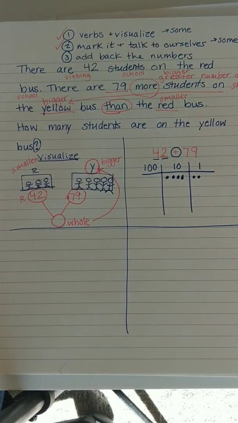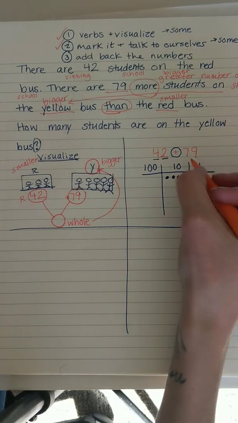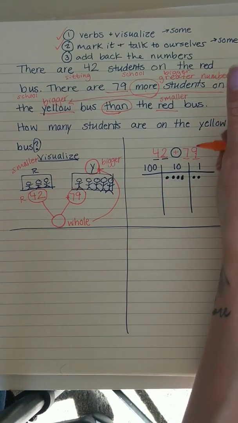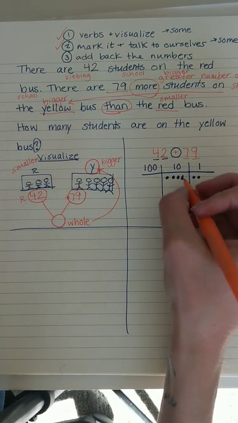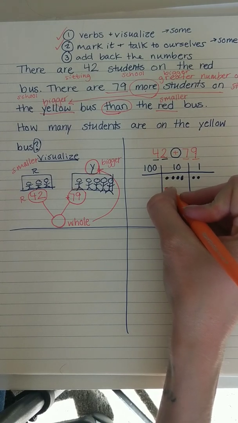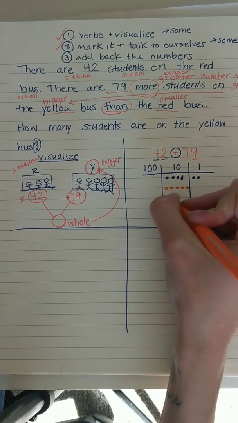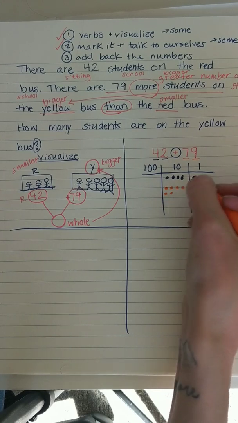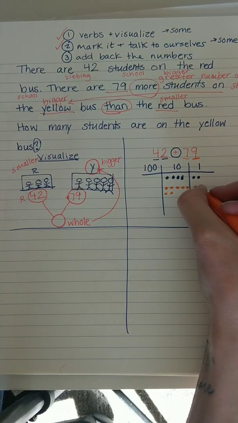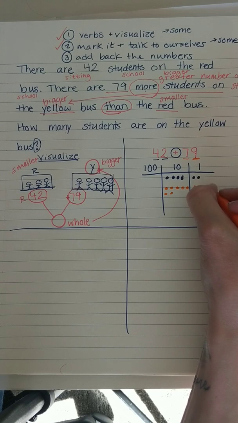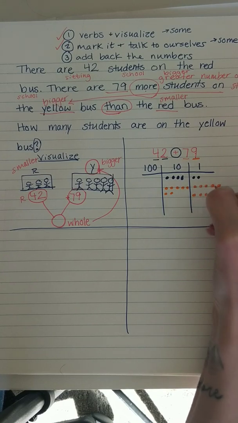Done with that one. I'm going to go with the second color for the second number. This is 7 tens, 1, 2, 3, 4, 5, 6, 7, and 9 ones. 1, 2, 3, 4, 5, 6, 7, 8, 9.